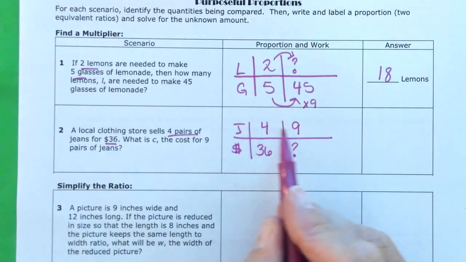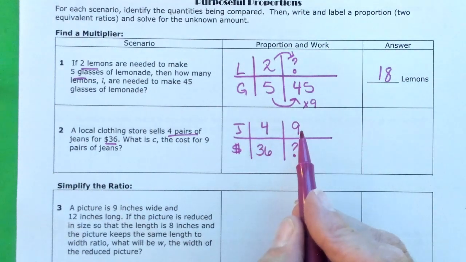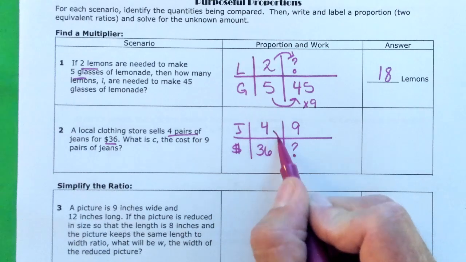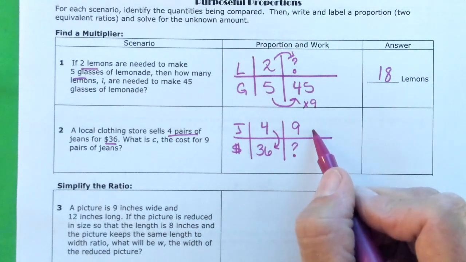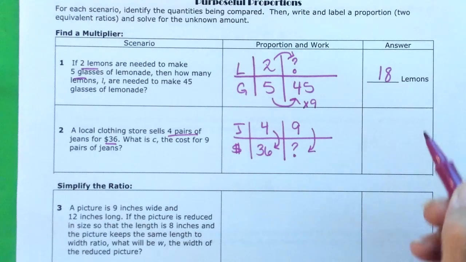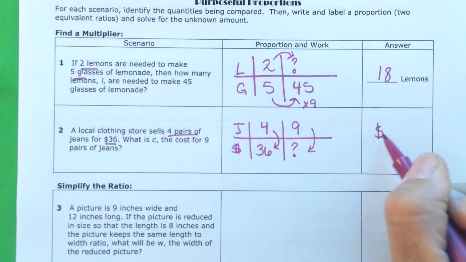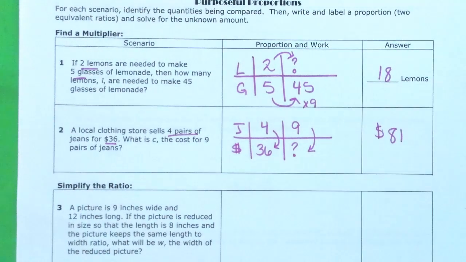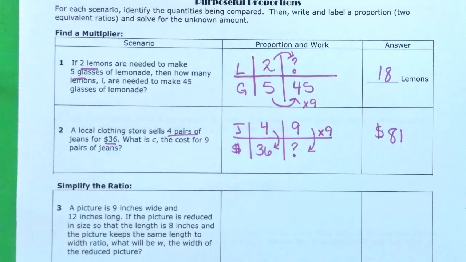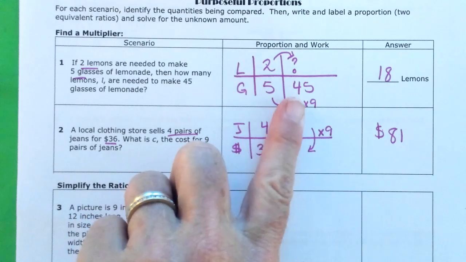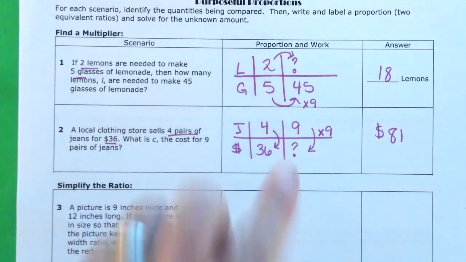Now, can 4 jump to 9? No, not very easily. But can 4 jump to 36? Yes. 4 times 9 is 36, so what's 9 times 9? $81. And that's the cost of 9 pairs of jeans. Let me write what we did. We did a times 9. All right, so either you look for the relationship horizontally or vertically.